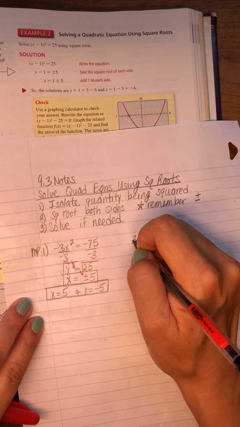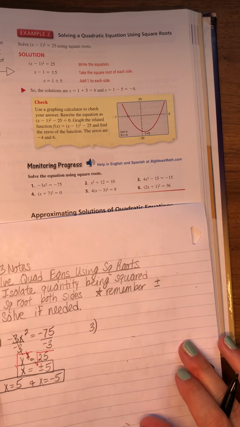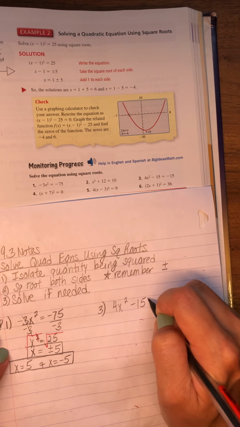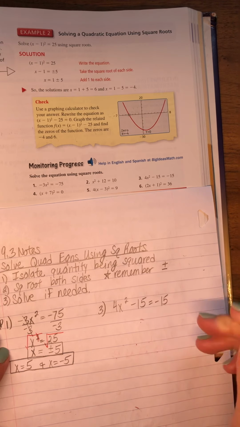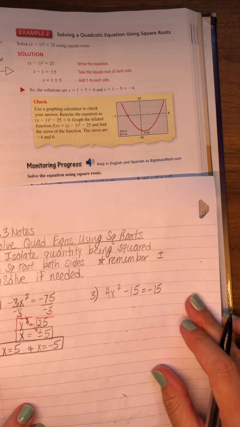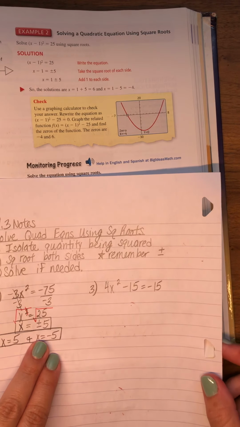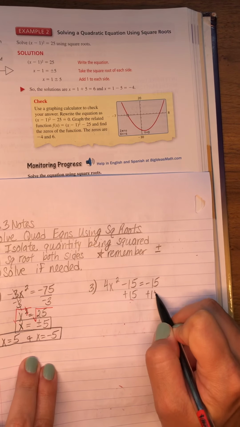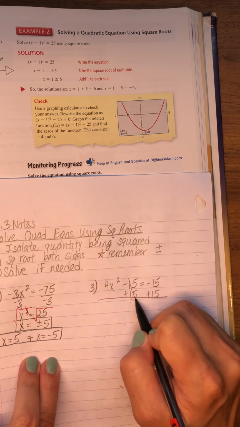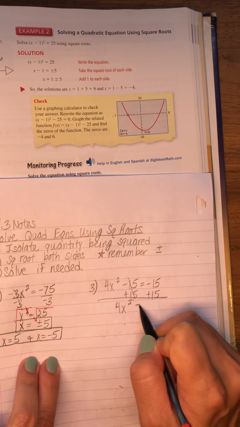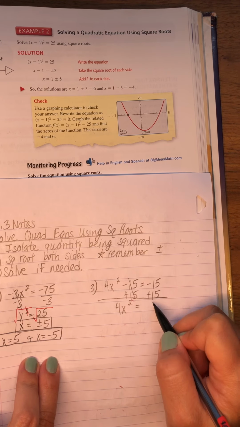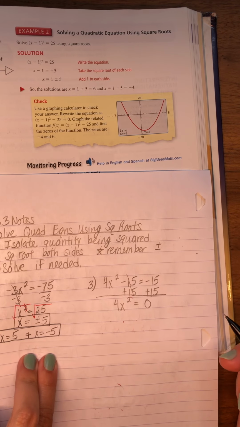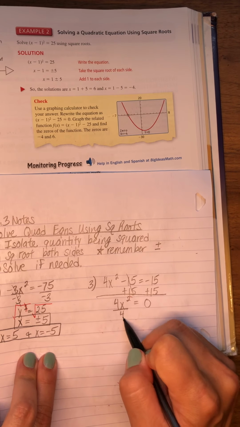Let's do another one. We're going to take a look at monitoring progress number 3. I have 4x squared minus 15 equals negative 15. I'm going to isolate the x squared. So let's first start by adding 15 to both sides. Now I have 4x squared equals, on the right side over here, these end up equaling 0. And that's okay. 0 is an okay number to get. Let's keep going. I'm going to divide both sides by 4.